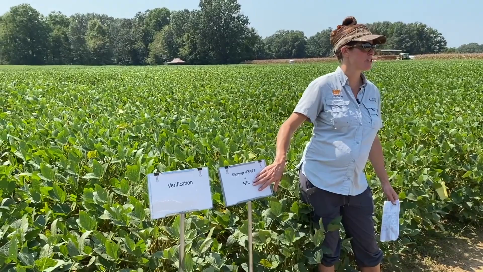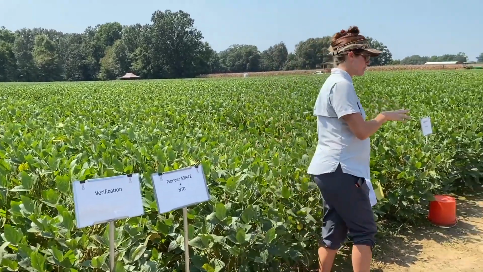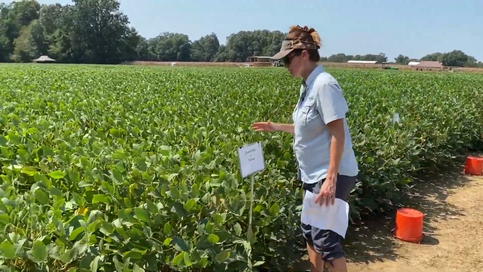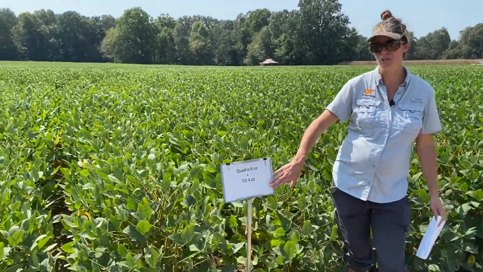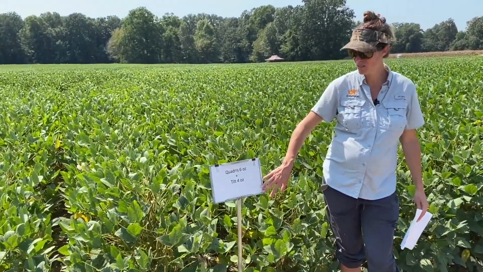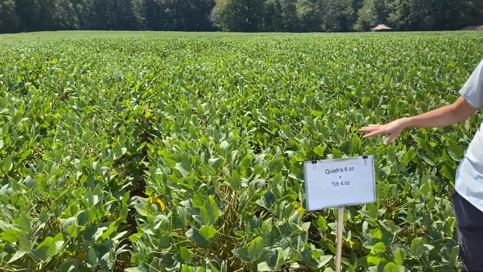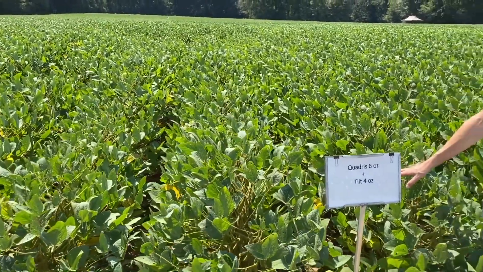NTC is non-treated check. And then we'll start to walk through the 5 fungicides or mixtures we're evaluating this year. You've got Quadris or generic azoxystrobin plus Tilt or generic propiconazole. And what you'll see is across these first 2 varieties, all of our treatments reduce frog eye leaf spot.